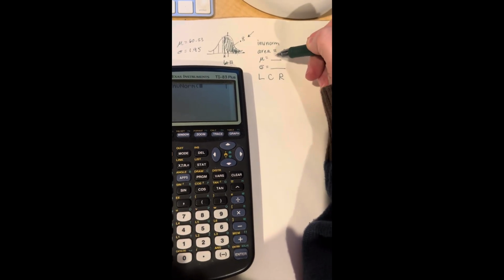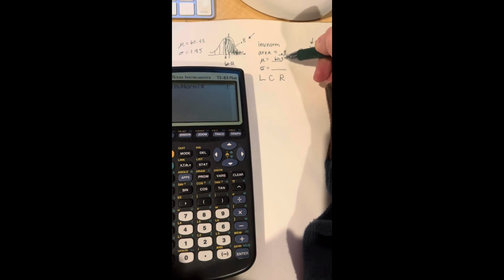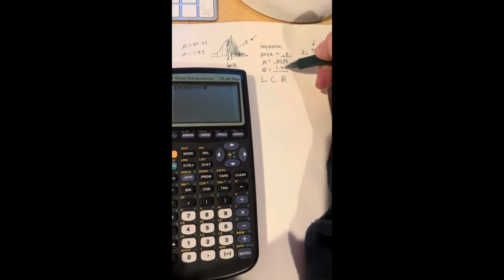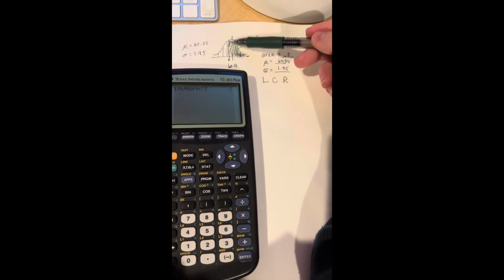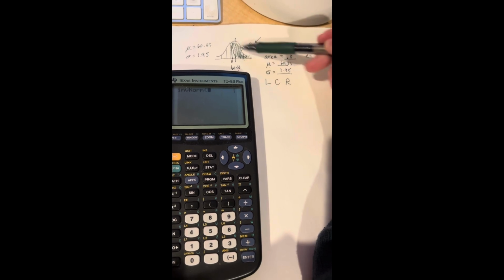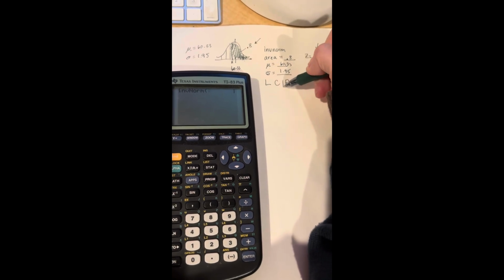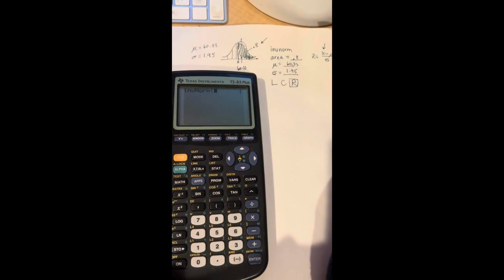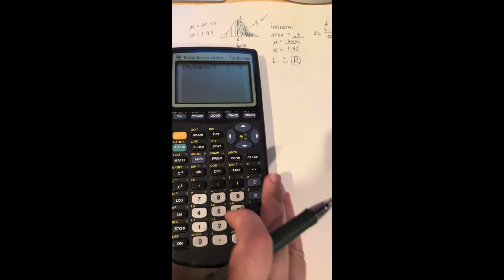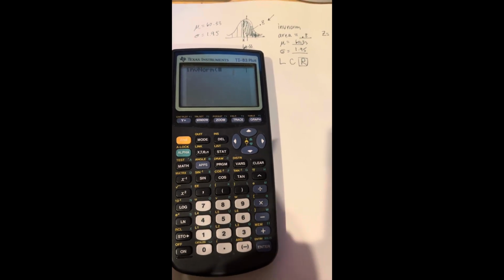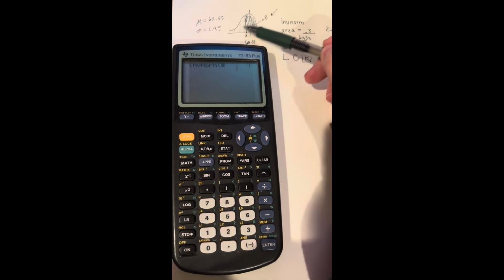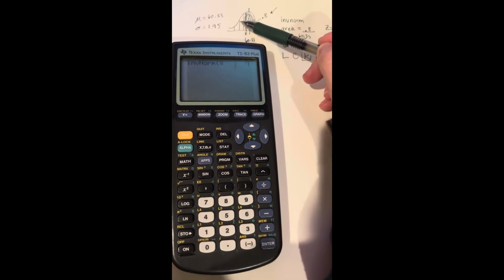So we can type in the 60.33 and the 1.95. Your calculator, again, has left, center, right. We shaded on the right of that x coordinate, so you would make sure that right is highlighted. My calculator is old, so it can only do left. So for me, the area that I have on the left is 0.2.